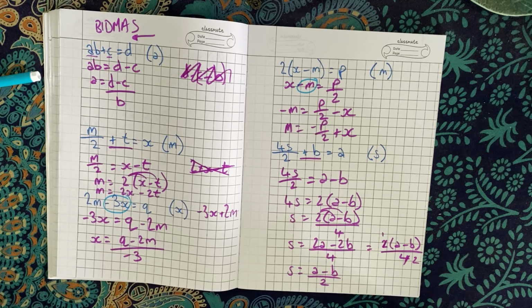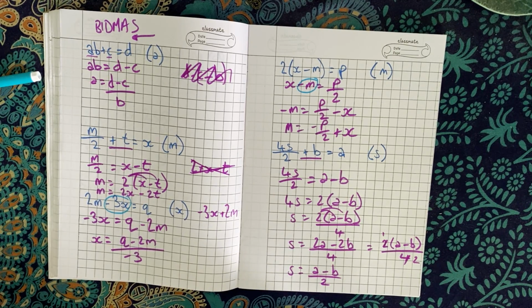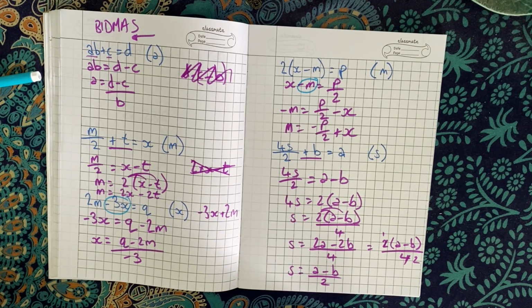Okay, please let me know if you want me to do any more examples or go through some stuff again. But this is basically just undoing equations by reversing what you would normally do to solve it.